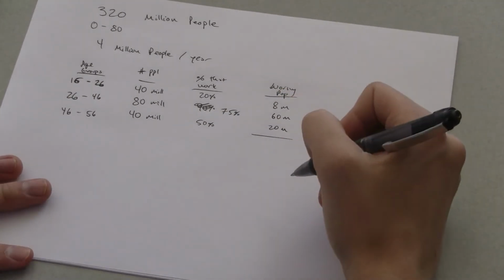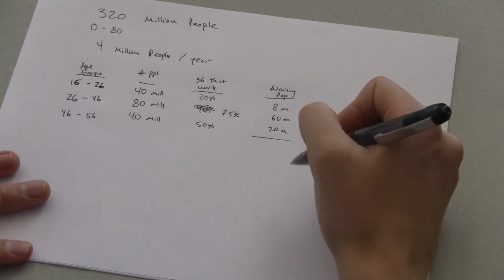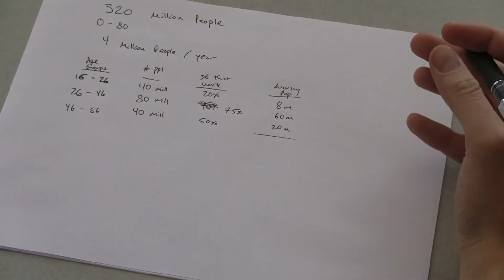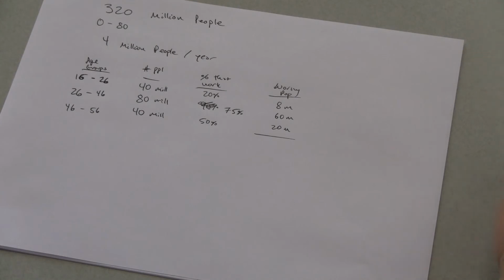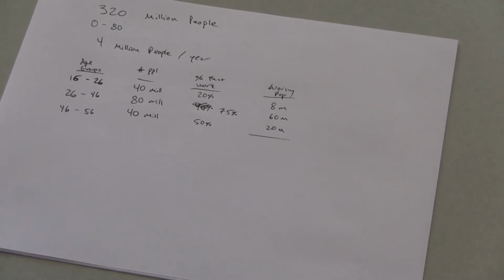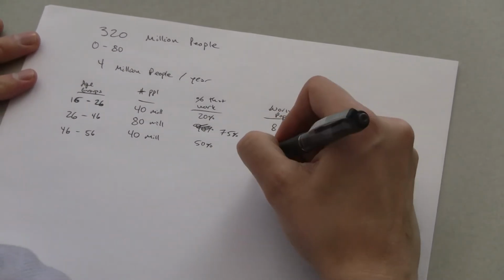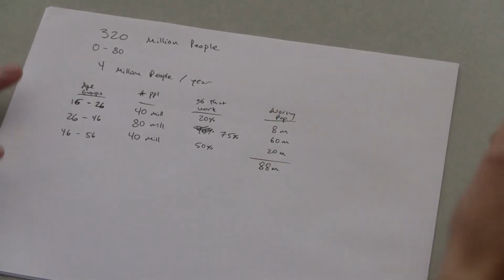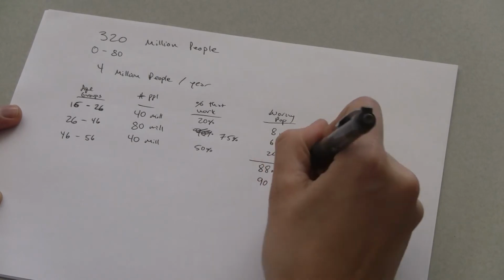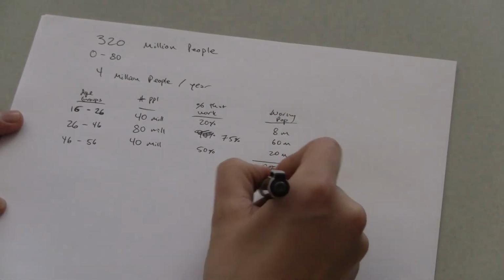Okay, so now I want to add these all up, because from here I'm going to segment this into white collar and blue collar. I think it's going to be pretty similar for each age group. I'm going to make that assumption here. So, I'm going to add this up here, and I'm going to have 88 million, let's just say 90 million, just to make the math easy here.